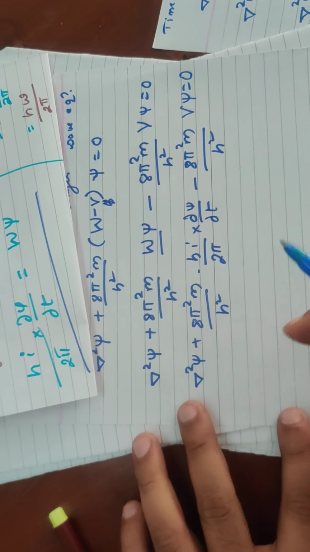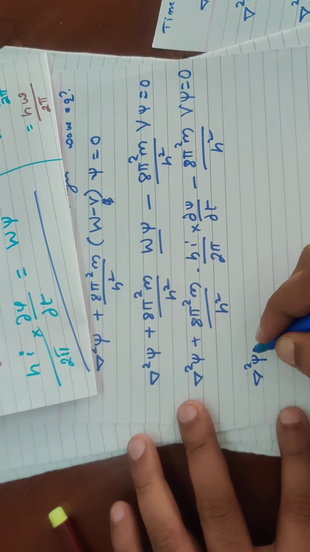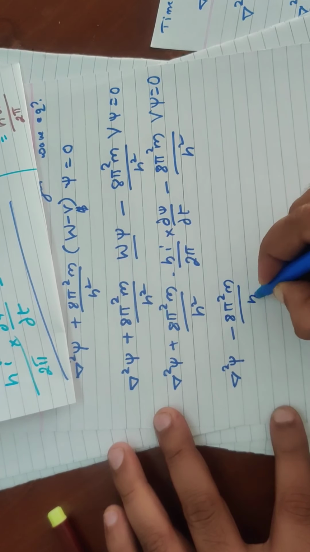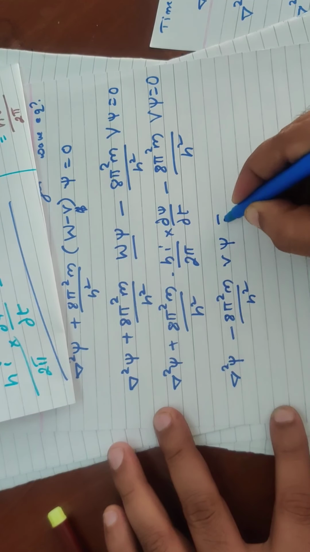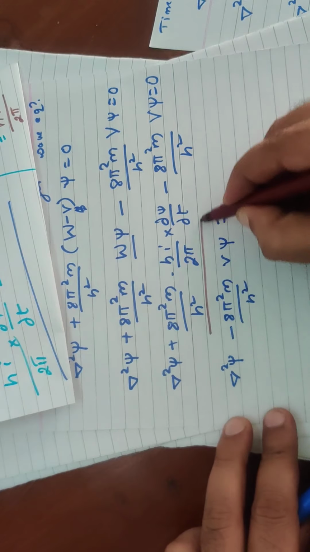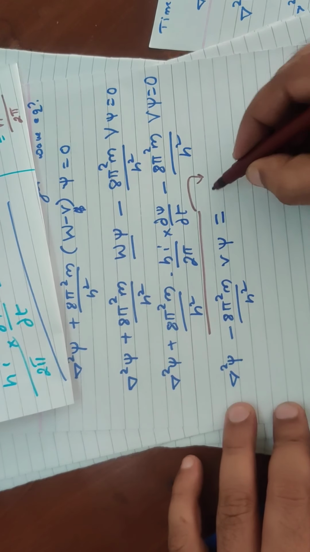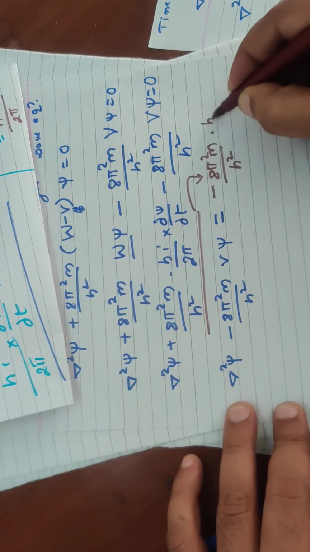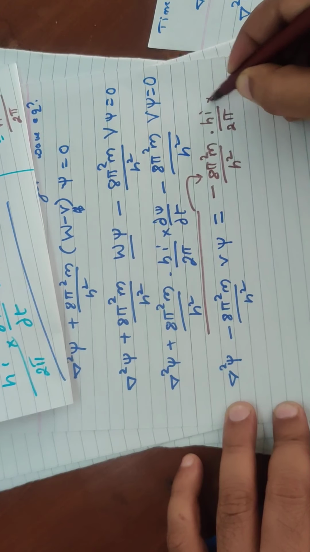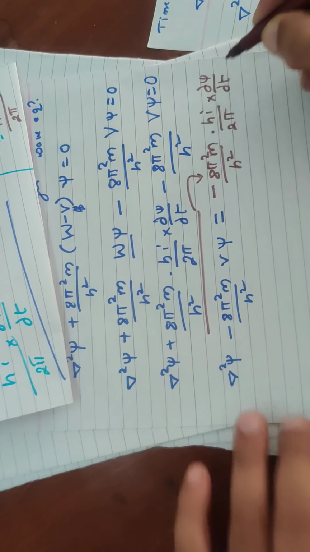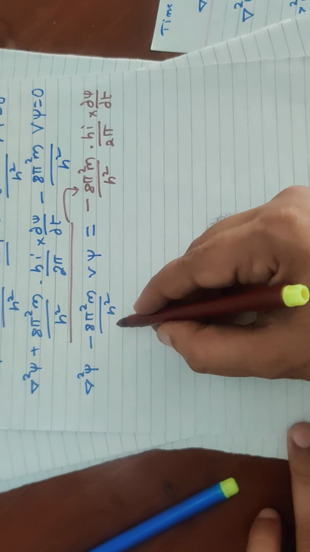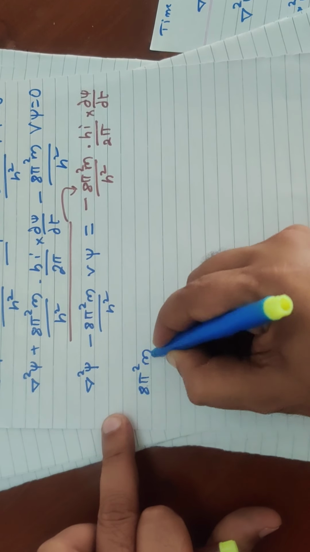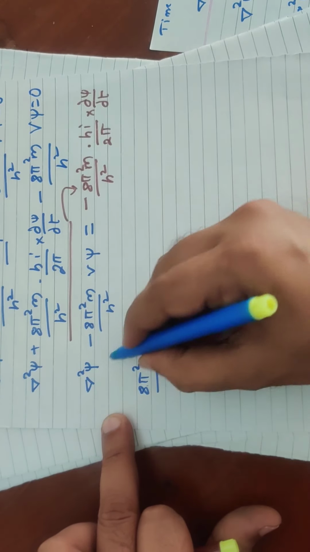Now I write del square psi minus 8 pi square m upon h square into V psi is equal to, this I take to the right-hand side, that is minus 8 pi square m upon h square into h into i upon 2 pi into dou psi upon dou t, right? Now 8 pi square m upon h square, I take common here.